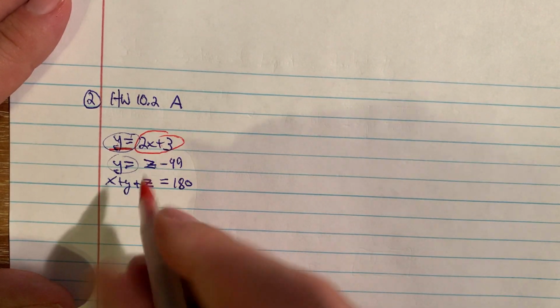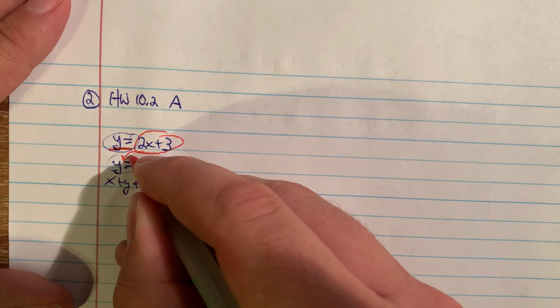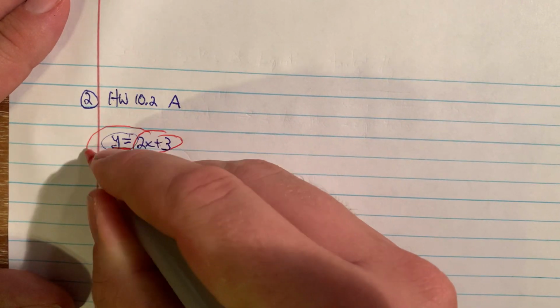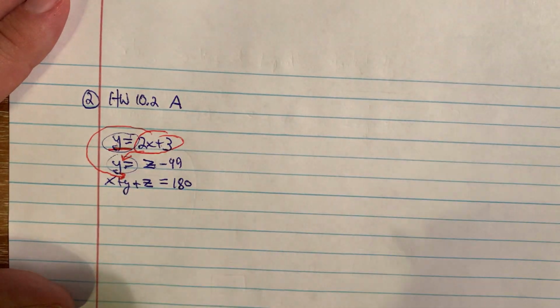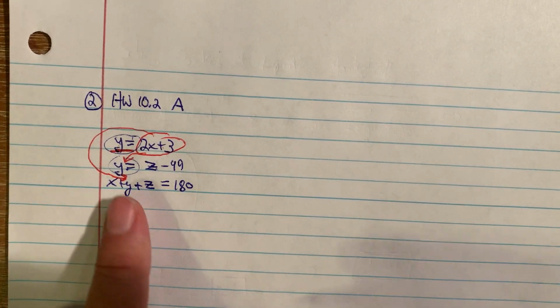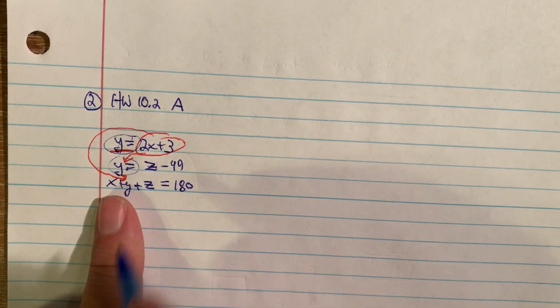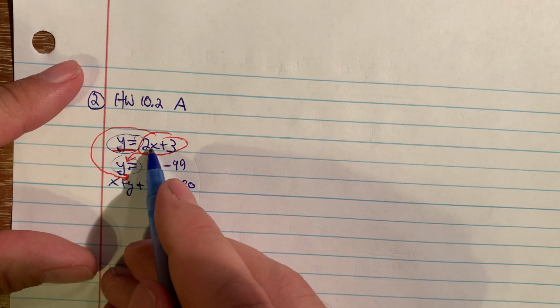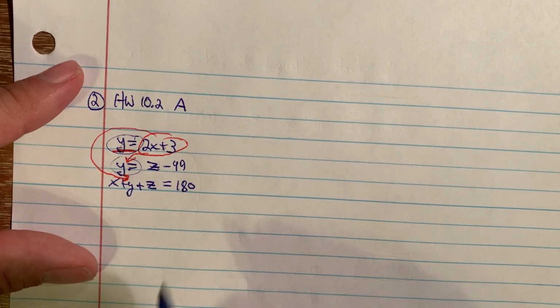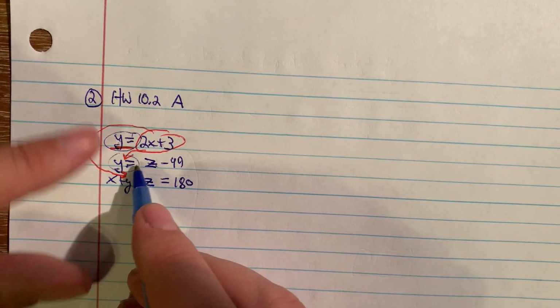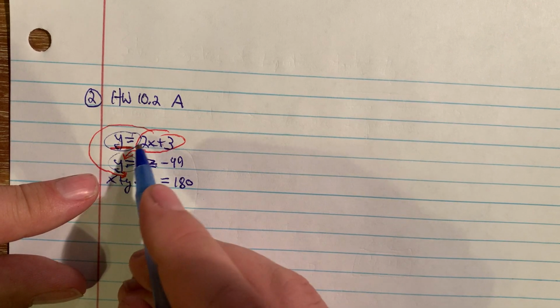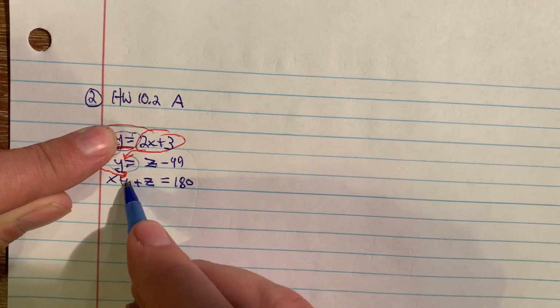Y is equal to 2x plus 3. And I'm going to put it into y in this equation. That's the key idea here, is that you can only take one of the equations and plug it into both of the other ones. Even though there's two places where I know what y equals, I'm not plugging this y into anything. I'm taking this one y and putting it into both the others.